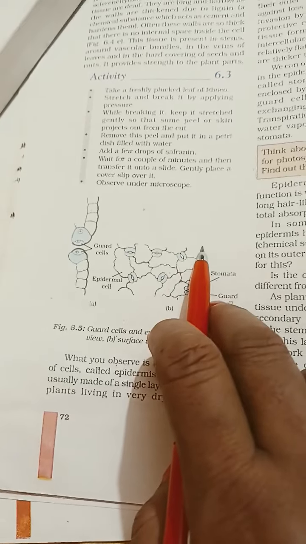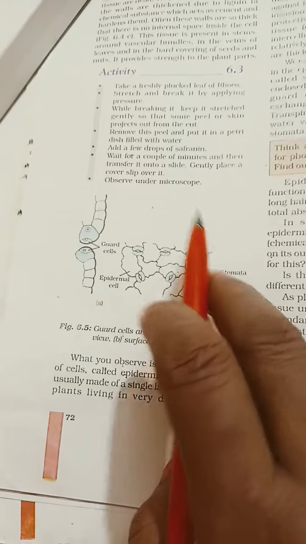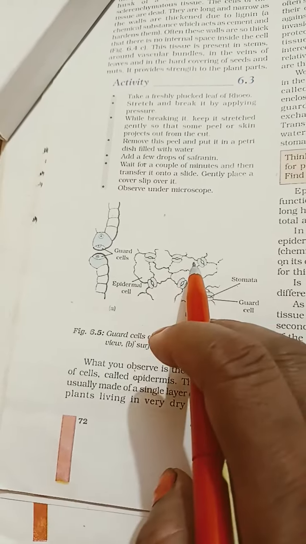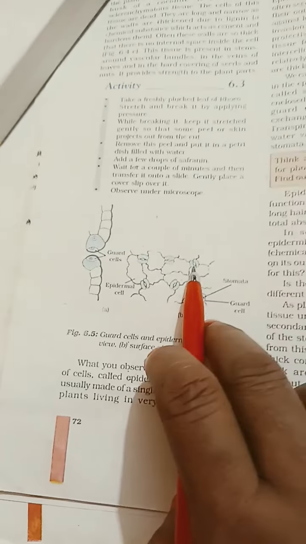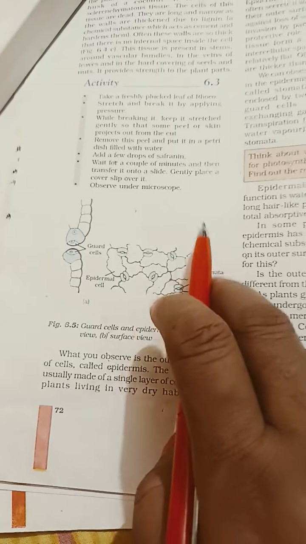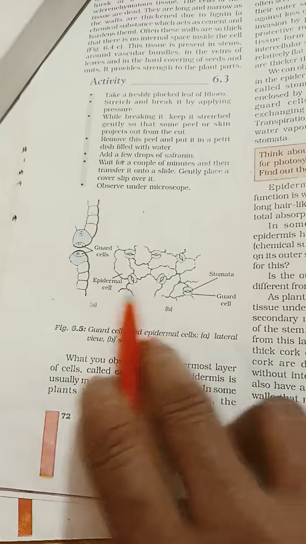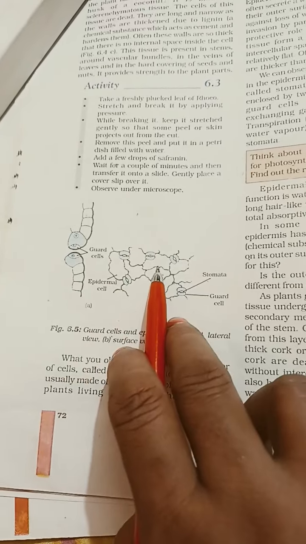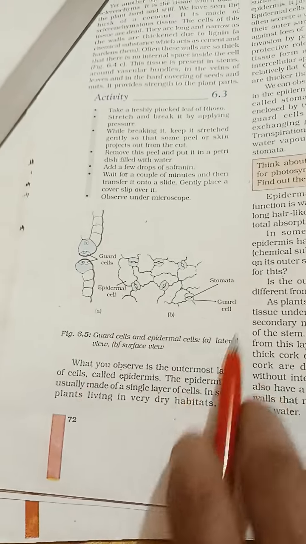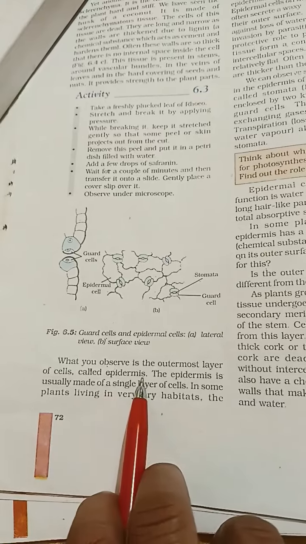So protective tissue is an outer layer of cells that covers plant parts such as stem, root, leaves, flowers, fruits. It protects the plant from adverse environmental factors, conditions, pathogens, etc. So epidermis is the outermost part of the plant formed of epidermal cells. What you observed is the outermost layer of cells called epidermis.